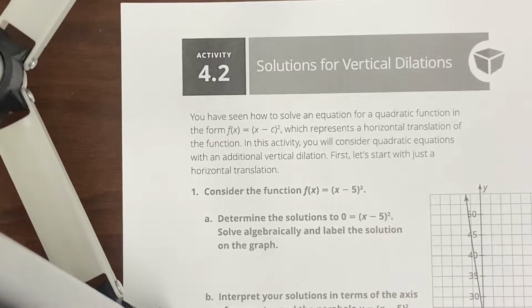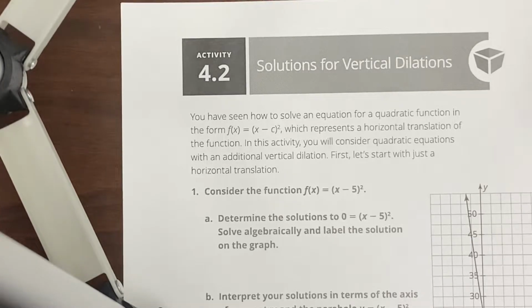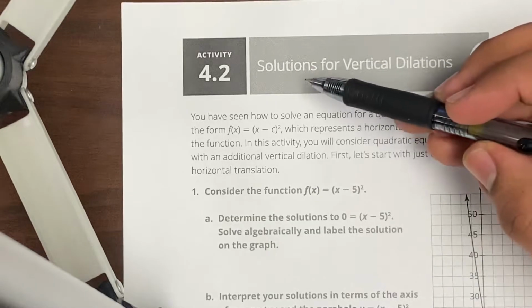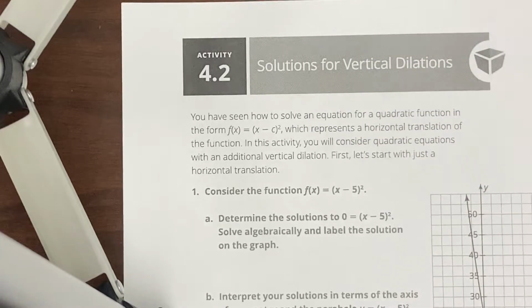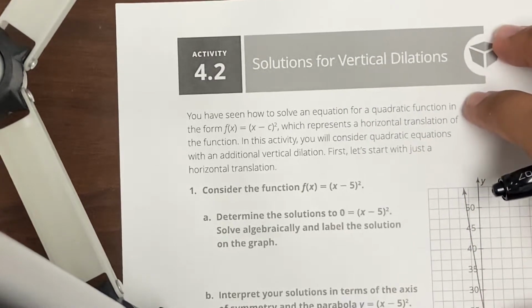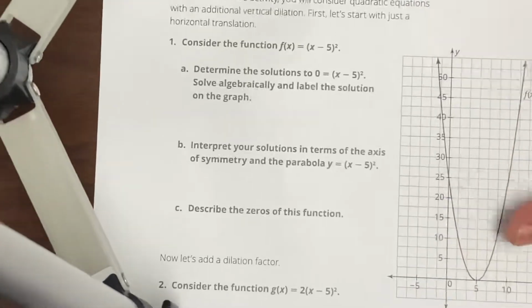4.2. Continuing on, the solutions are what's going to get us a little crazy. Now, solutions does mean my x-intercepts, which is why I don't know what the elaboration is on all this extra stuff. But let's look at the following example.